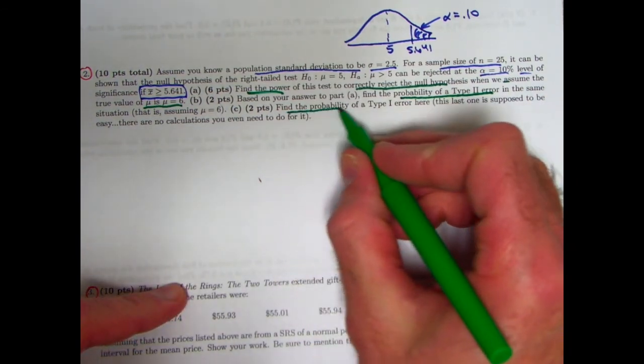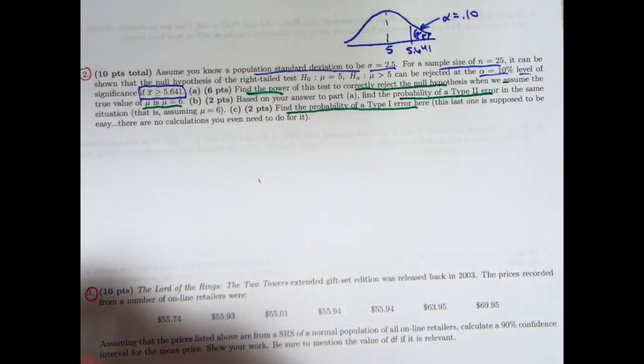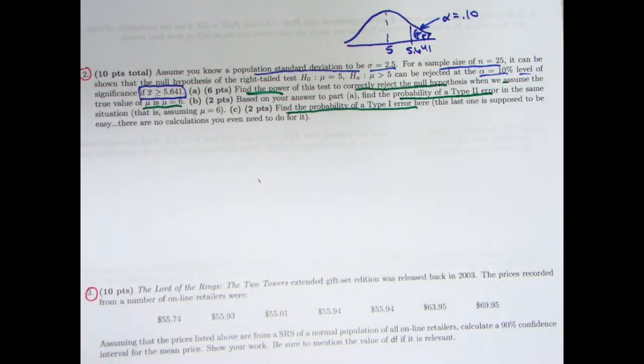And part C, find the probability of a type 1 error. And a little hint here, this last one's supposed to be easy. There's no calculations you even need to do for it. You might want to think about that before I come back to it later.